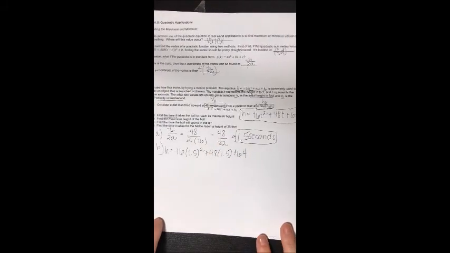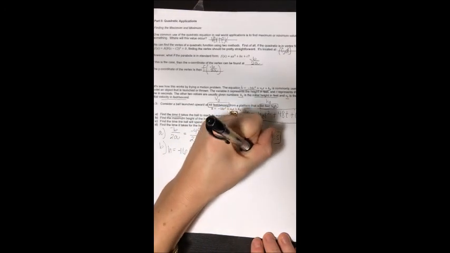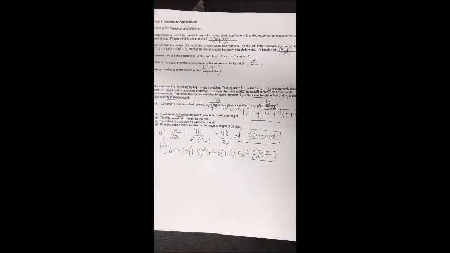Okay, so I encourage you now to just plug this in your calculator. Try to solve it for yourself. You can pause the video. If you plug this into your calculator, you get that h is equal to 100 feet. So our maximum occurs at 1.5 seconds and reaches a total of 100 feet.